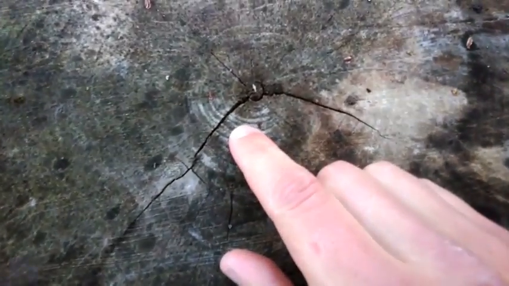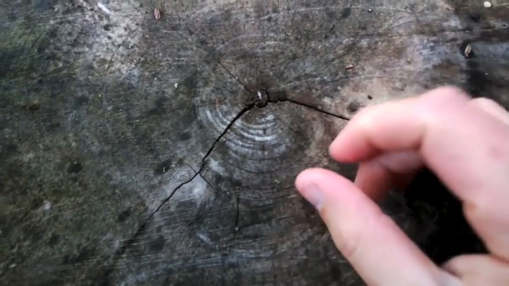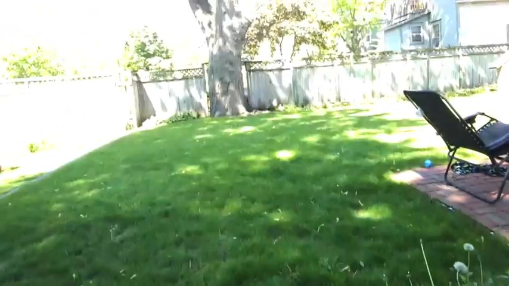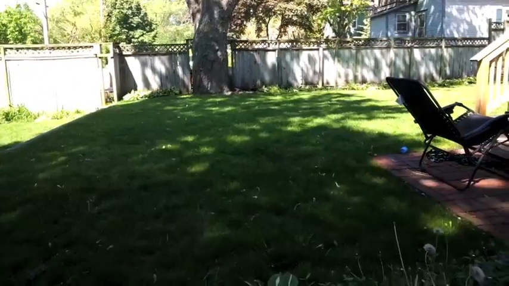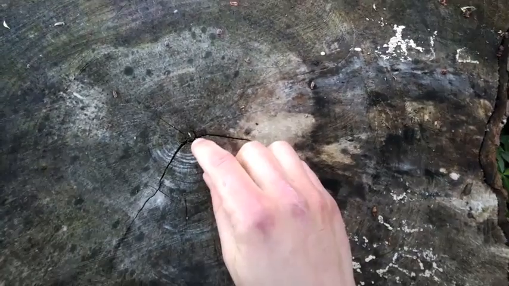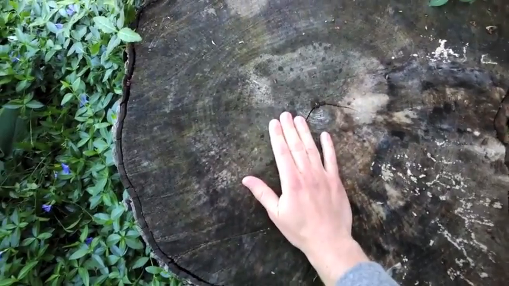Now you can see some of these rings are thinner, some of them are thicker, depending on whether it was a good year or a bad year while the tree was growing. But presumably, since this tree's in the same yard as that tree, they experience the same weather, so I'd guess the average ring size would be about the same. Okay. 1, 2, 3, 4. So we got 75 rings, so this tree's about 75 years old.